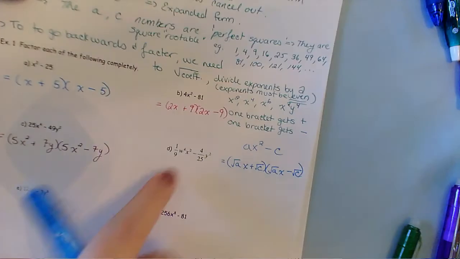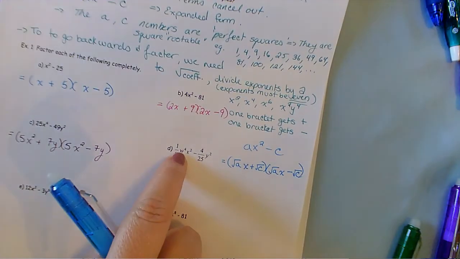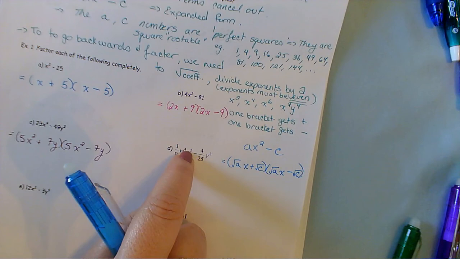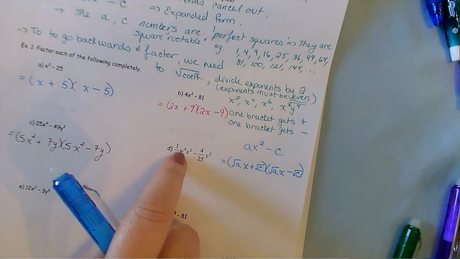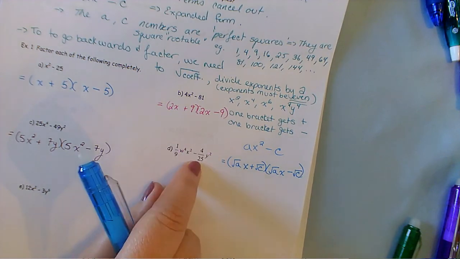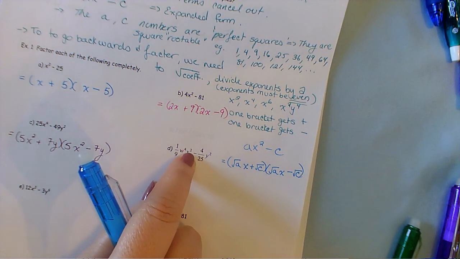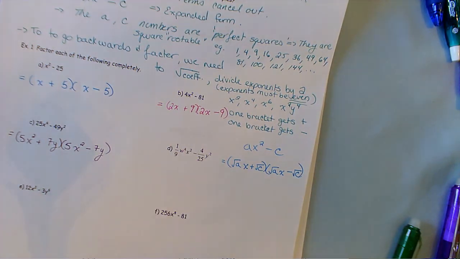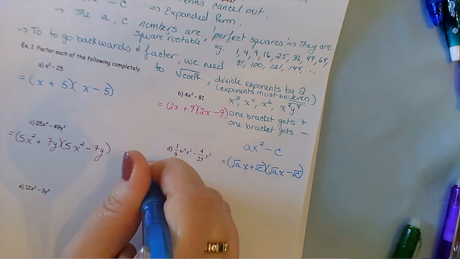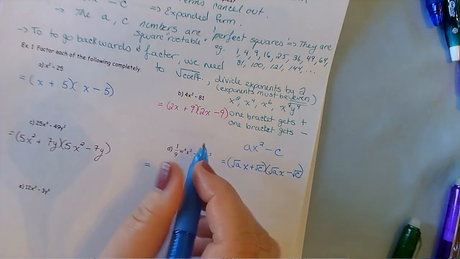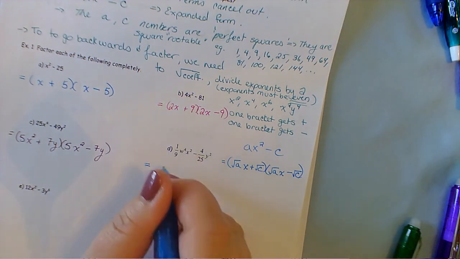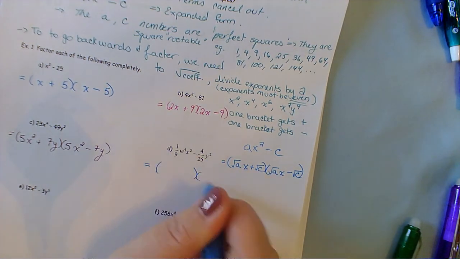And it doesn't matter that they're fractions, right? Look, the w has an even exponent, the x has an even exponent, the y has an even exponent. 1 over 9. 9 is a good number, 1 is a good number, 4 is a good number, 25 is a good number, and separated by a minus sign. So it checks off all the boxes. So again, there's no common factor, not an easy trinomial or decomposition.